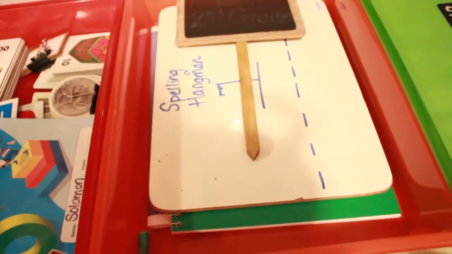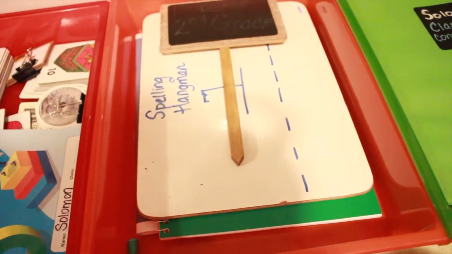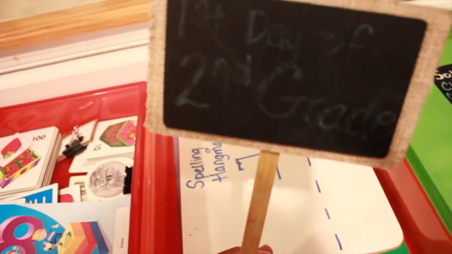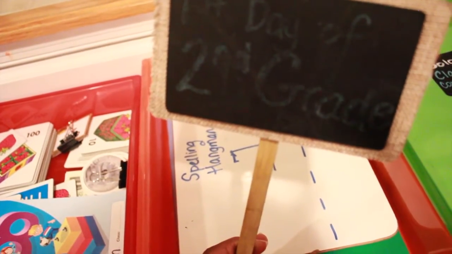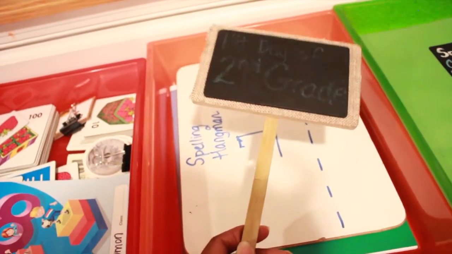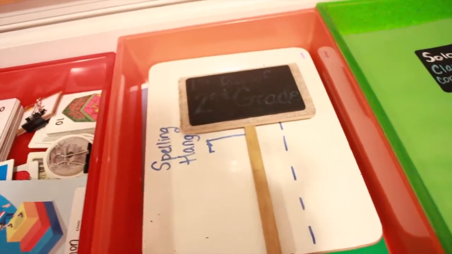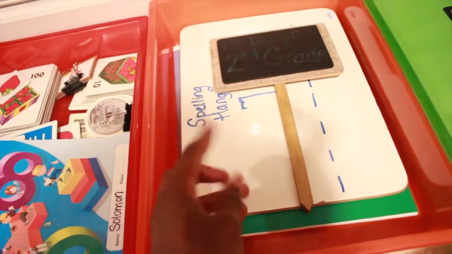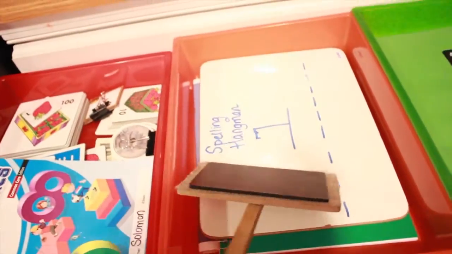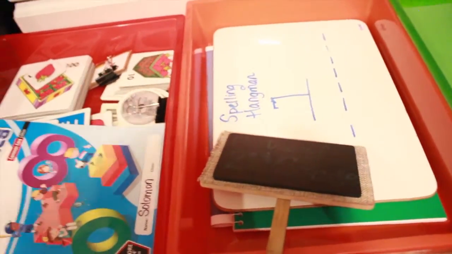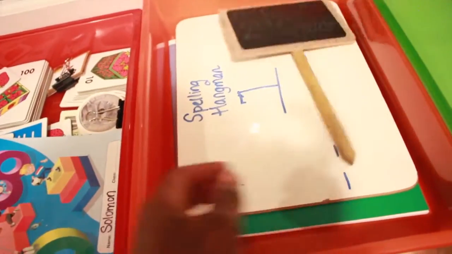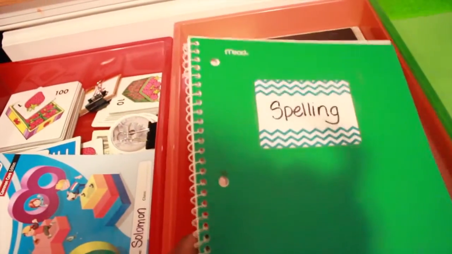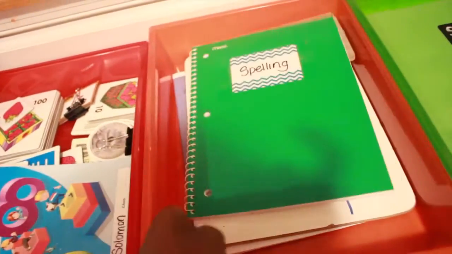Okay, moving on for language arts. For spelling review, we're doing a couple of different things. He loves using these chalkboard paddles. As you can see, this says first day of second grade. We use these for pictures, for picture day at the beginning of the school year. But I included some chalk in here. It's in here somewhere. And what he'll do is I'll just call out his spelling words and he will write them. And then I'm doing spelling hangman with him as well, as another way for spelling review, for him to just have a fun way of doing his spelling. Every couple of days he'll write out his spelling words for this week as well.